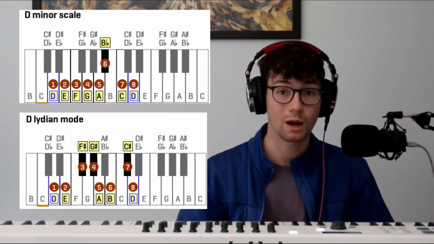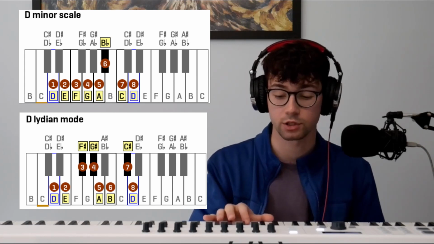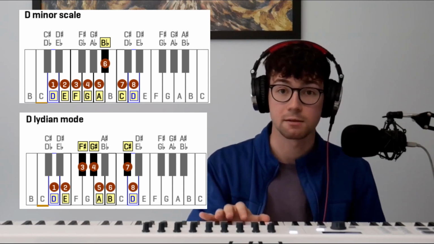It makes us ask where we're going to land. How are we going to resolve? Are we going to resolve into major, or are we going to stay in minor?